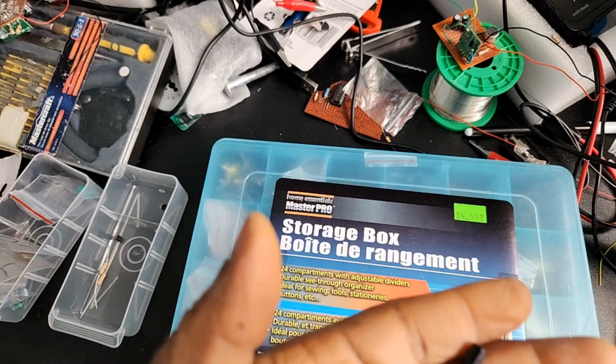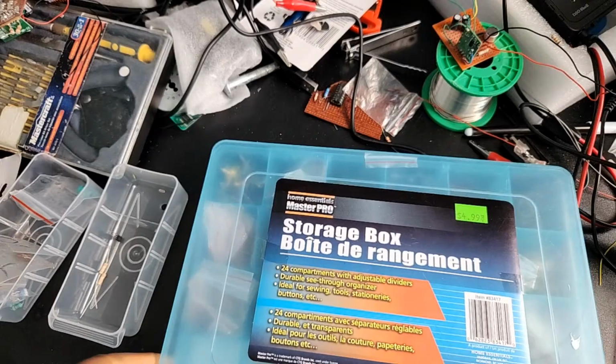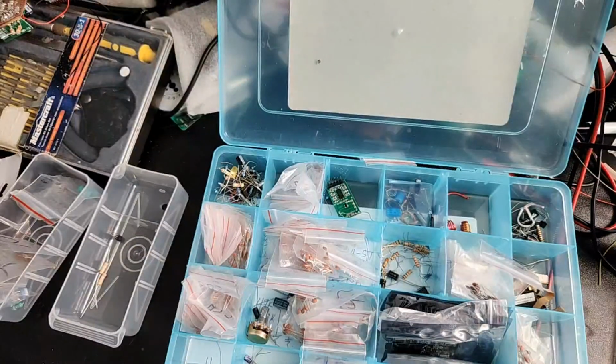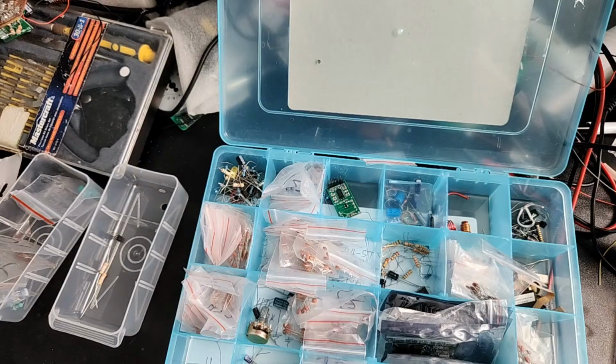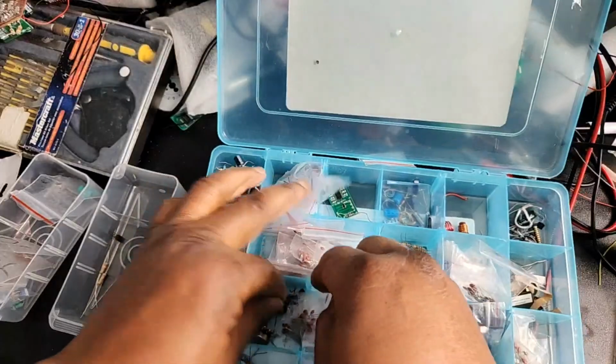100, 47, 33, 0.1, 2.2. So none of these is big enough. Let's check these ones here.